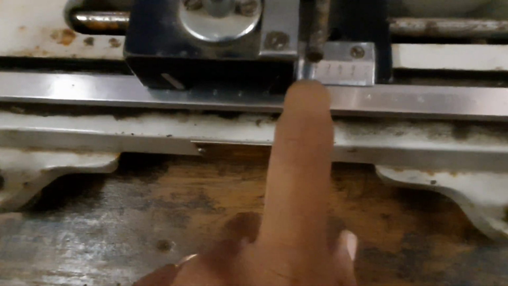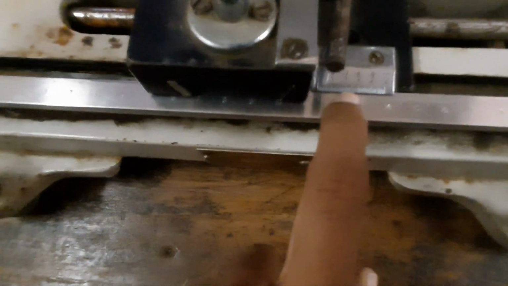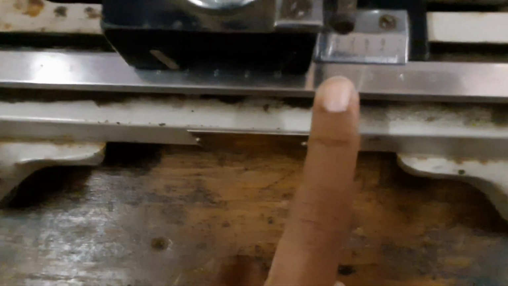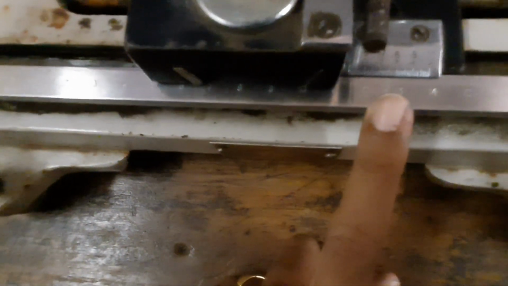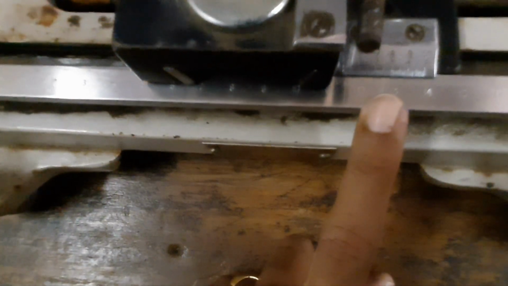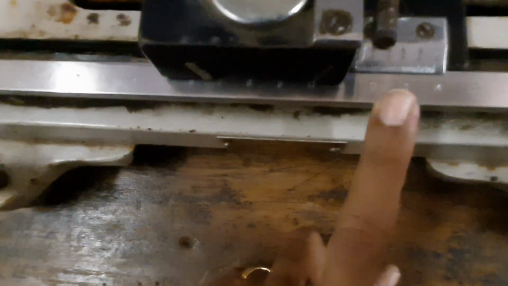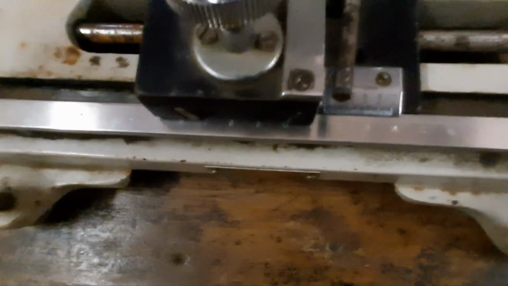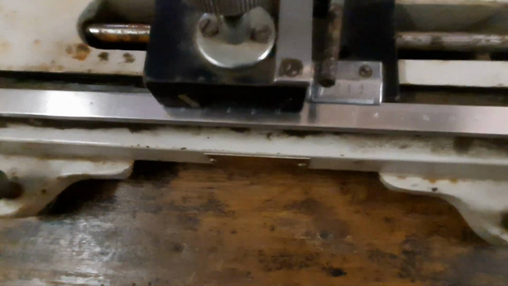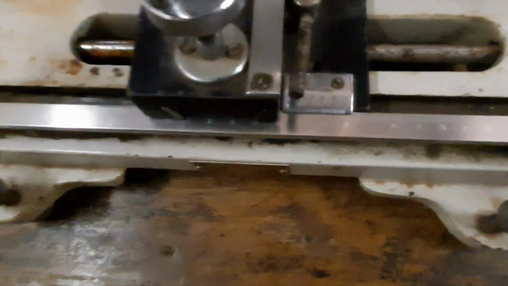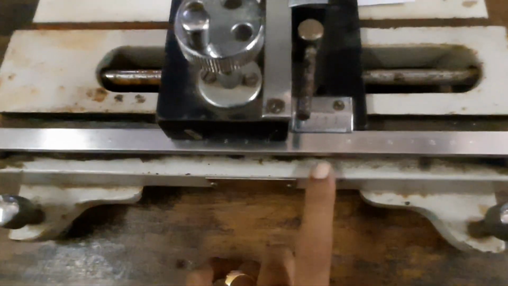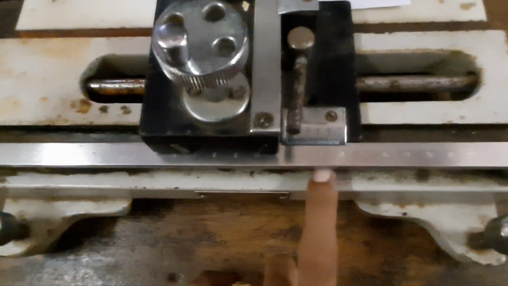Then the CVD: which line is coinciding with the main scale, you should write down among the 50 lines. Here it is around 21. So you can note down that as the vernier scale reading. And the least count of this traveling microscope is 0.001.